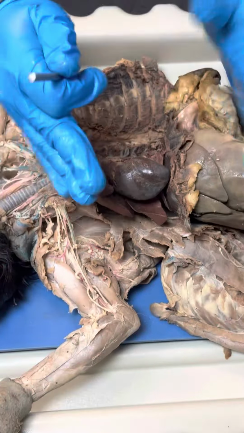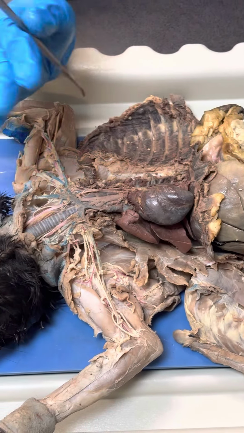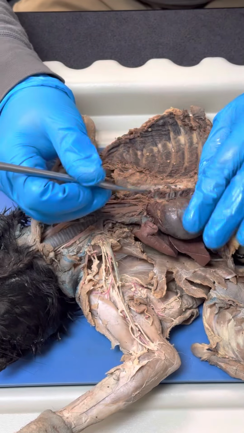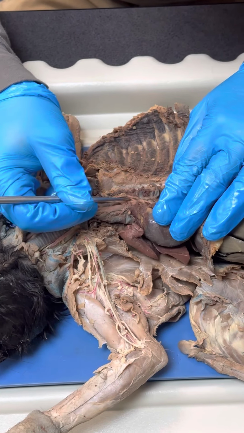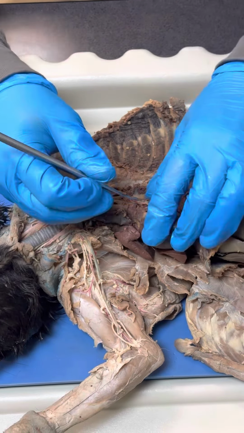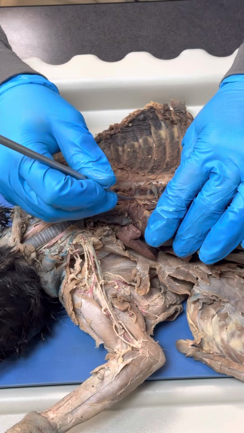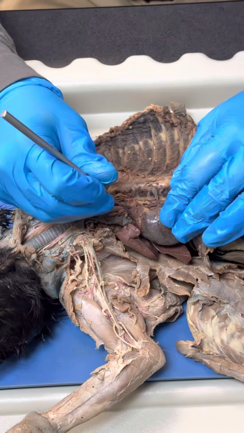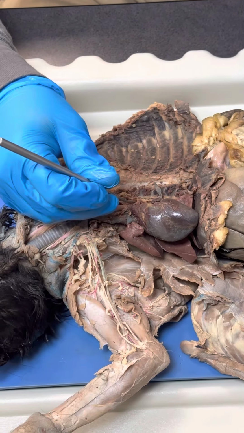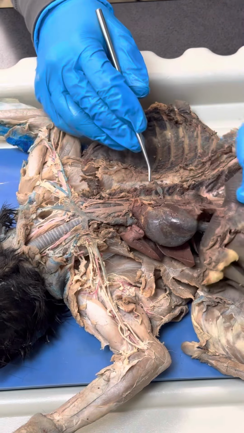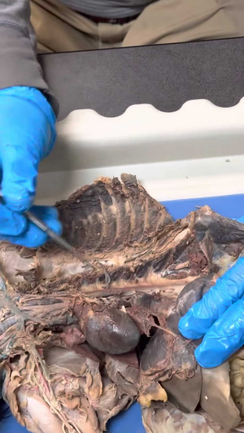Starting at the heart, we'll do everything. Actually, let me just do the aorta first, and then we'll do everything superior to the heart. So, kind of hard to see here with all the more this is dissected out, but we have what's called the aortic arch. So it comes up, it arches. So yeah, aortic arch, descending.